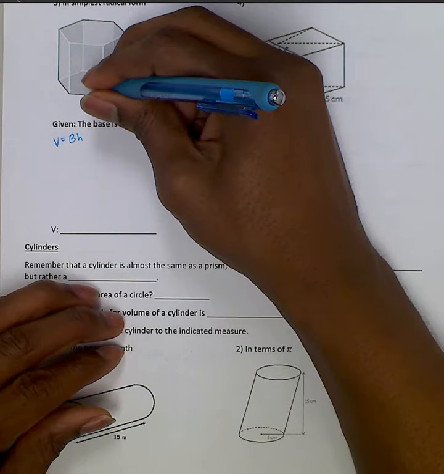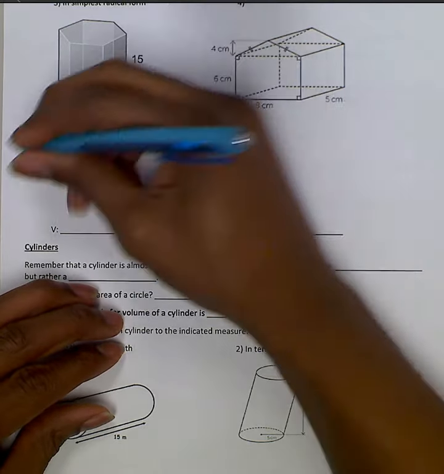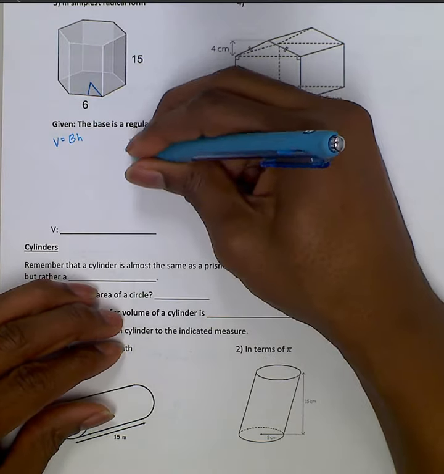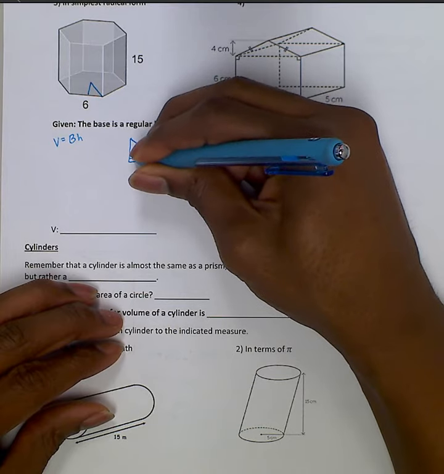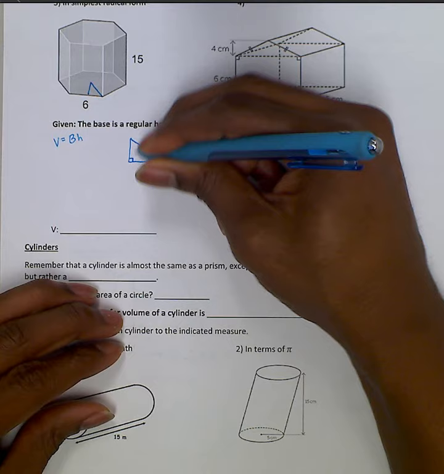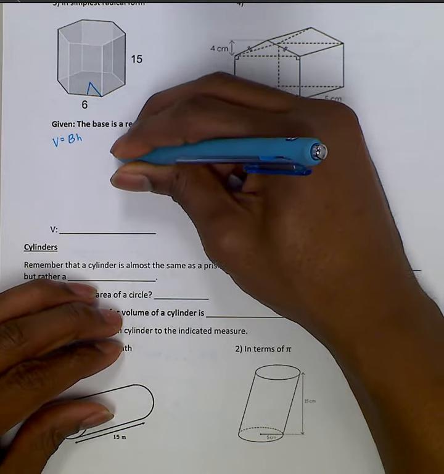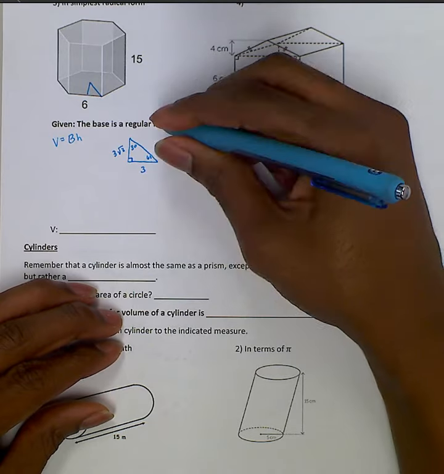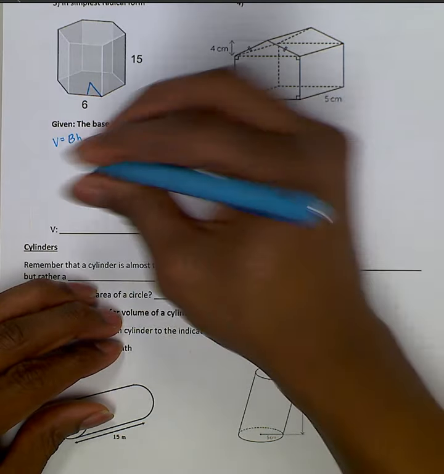This is a hexagon, so if I break this down, I'll take this triangle out. Okay, I will get a 30, 60, 90 triangle. I know this is 3. This is 30, 60. Okay, so our apothem is 3 radical 3. And so we should be able to find our area pretty quickly.